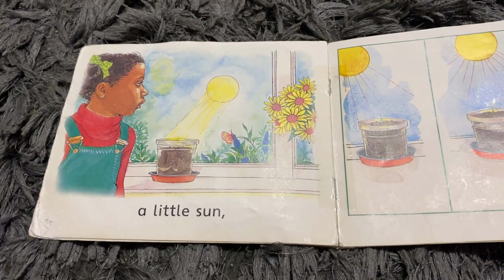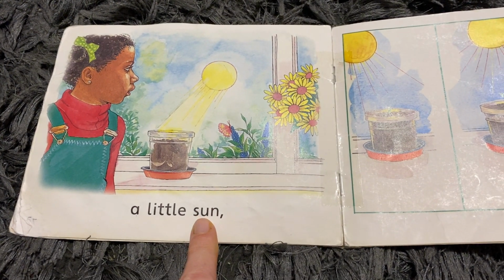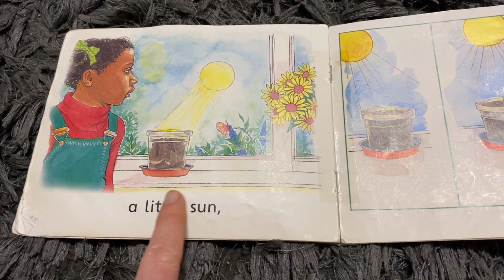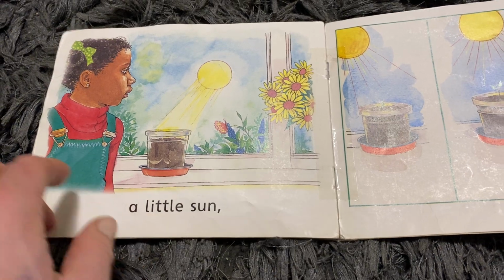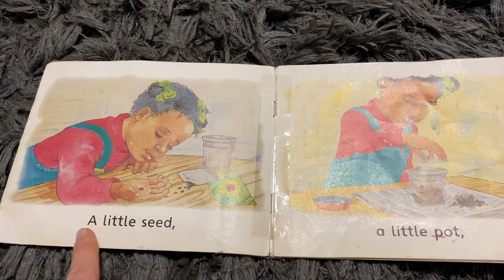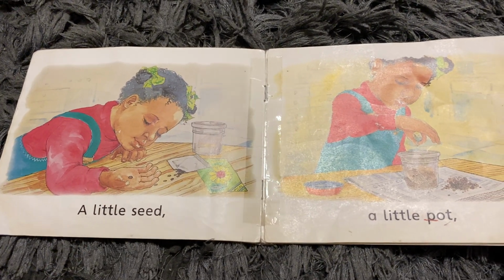For example, can you point at the word that says sun? So they would have to use their knowledge of the phonics. Can you point to the word that says A? They'd have to remember. How many A's can you see on these pages? 1, 2. You can talk about the capital letter at the start of the sentence.